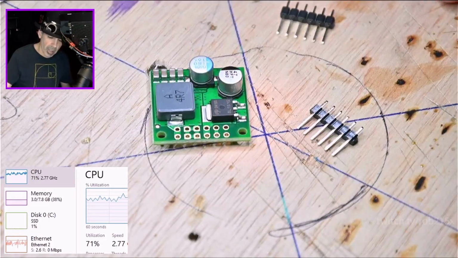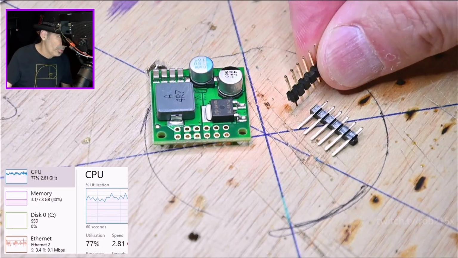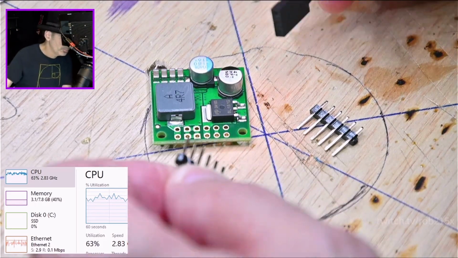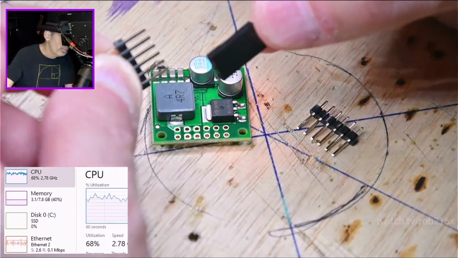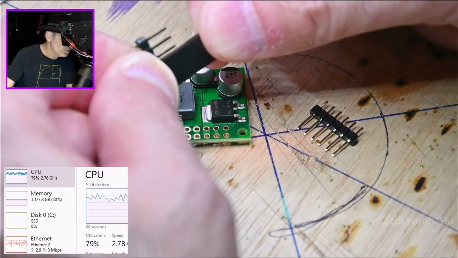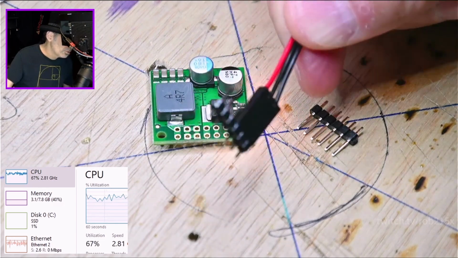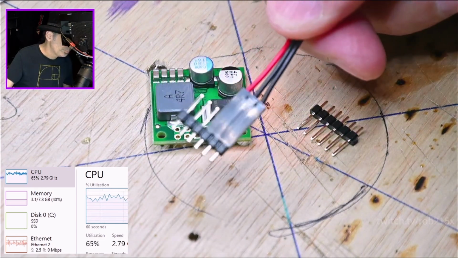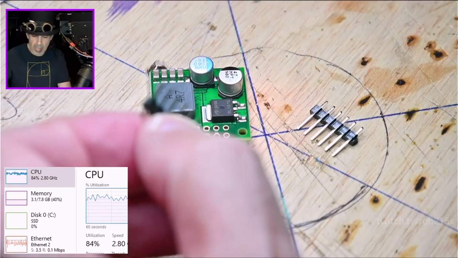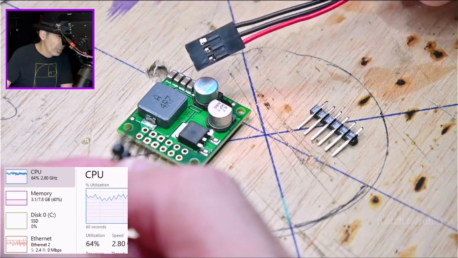I'm going to solder them in the other way around, with the long pins up, because then I have some connectors that will attach to the pins. So these will clip in. I made up a couple of these header connectors ahead of time.